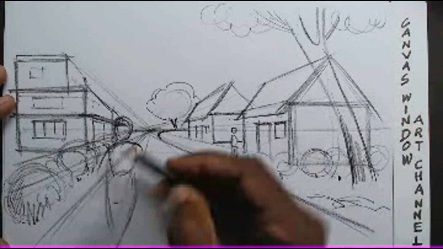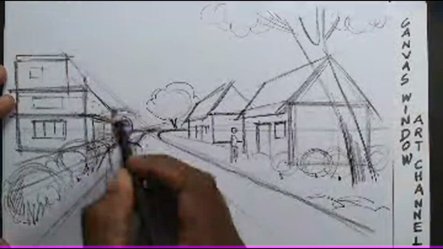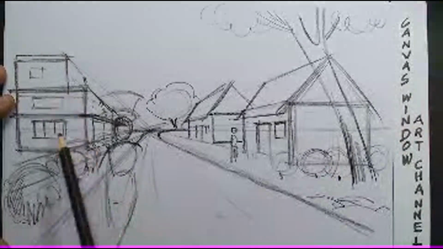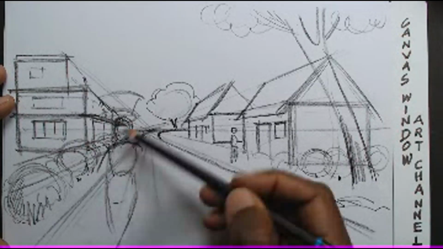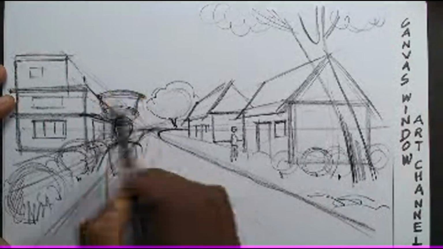You should also understand the perspective. But see the faraway house. So the person is walking so nearby. Okay.